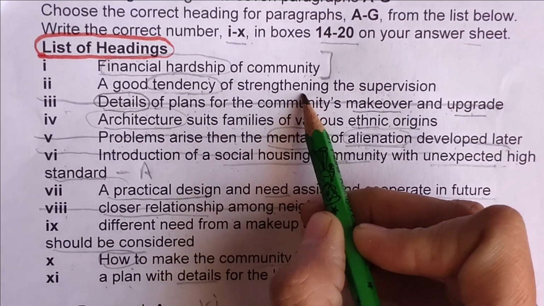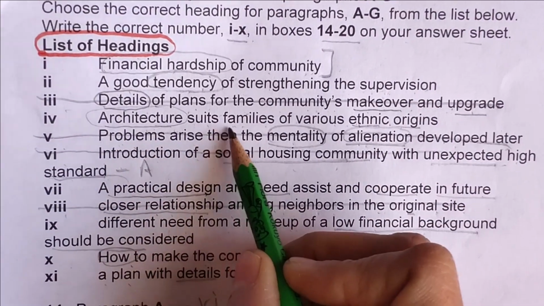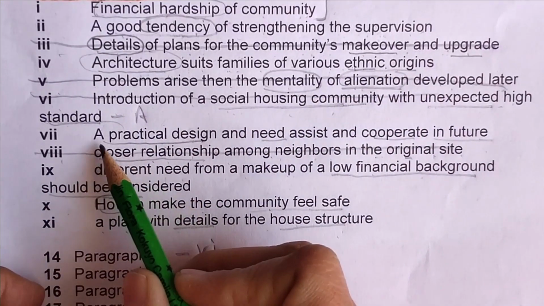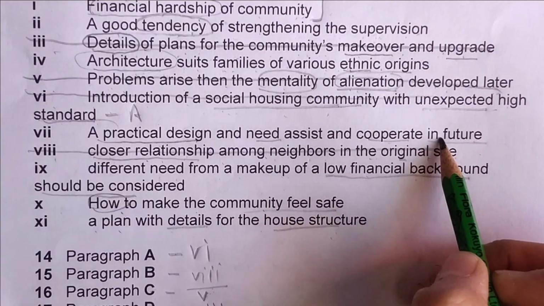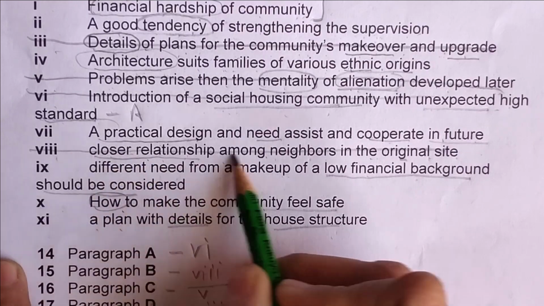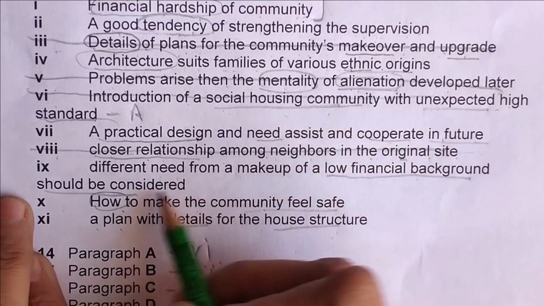A good tendency of strengthening the supervision. No, it is not given. So architect suits families of various ethnic origins. So this is also not discussed. Practical design and need assist and cooperate in future kind of thing, it was not there. Now we can't read it because we have already selected for another.